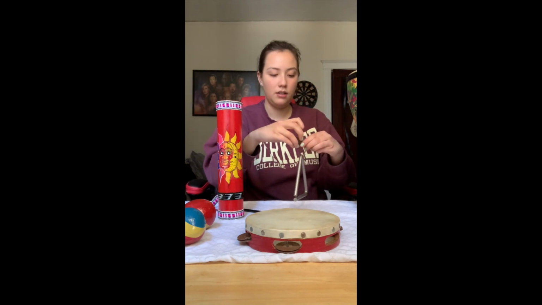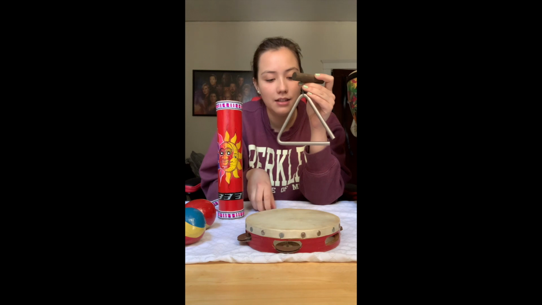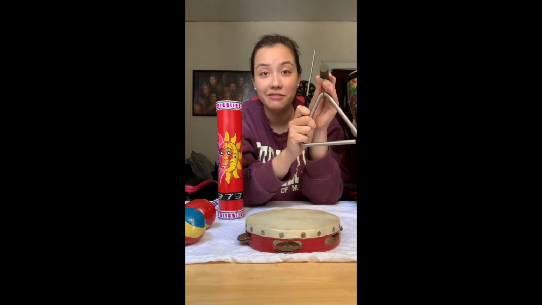This one, you might know, it's a triangle because it's in the shape of a triangle, of course. And this one, instead of shaking it, right, you take a little metal bar like this and you hit it like that. And it makes a really, really cool sound.